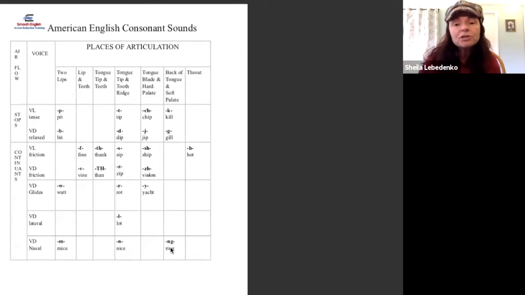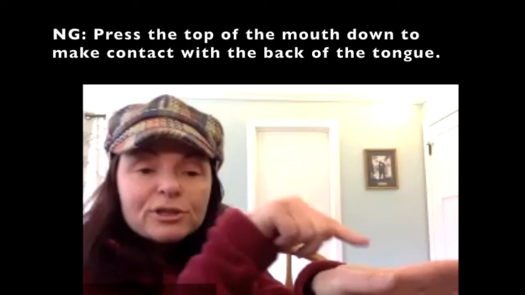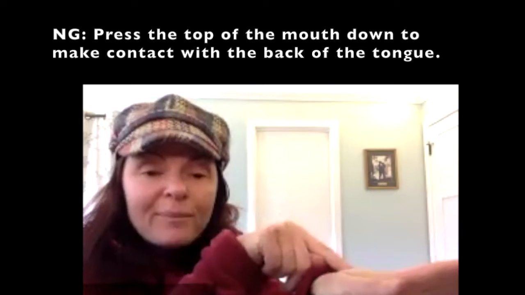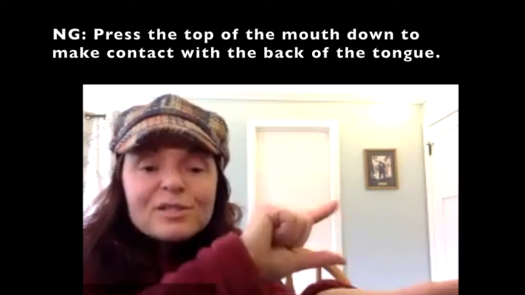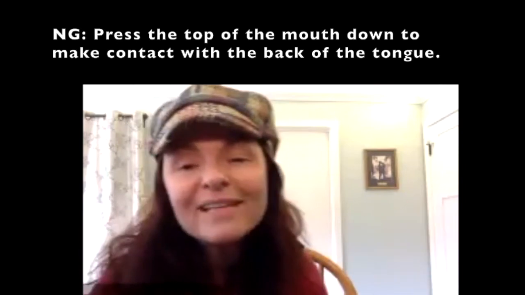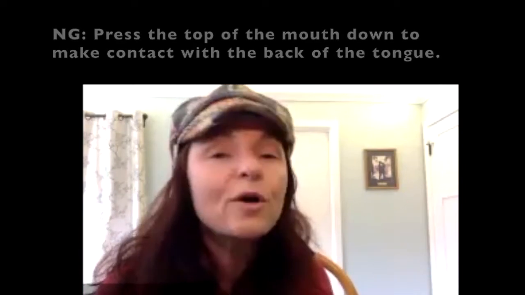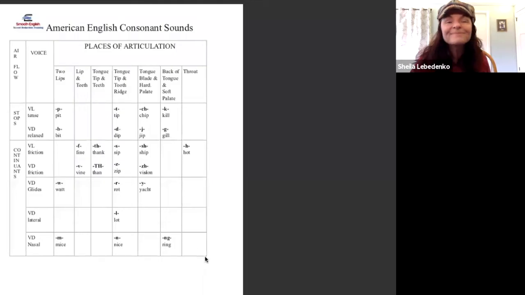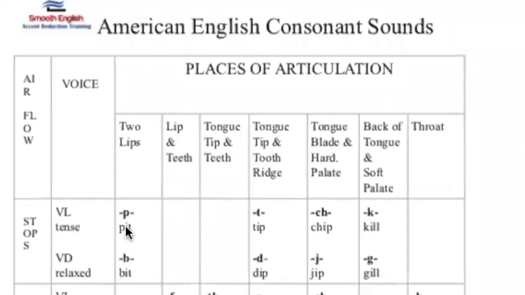Okay, one last consonant. We have the NG. And the NG is in the same column as K and G. So it's made with the back of the tongue, just like a G. But this time, of course, you press the top of your mouth down to make your nose bigger. And we only have this in the middle or end of a word. So ring.